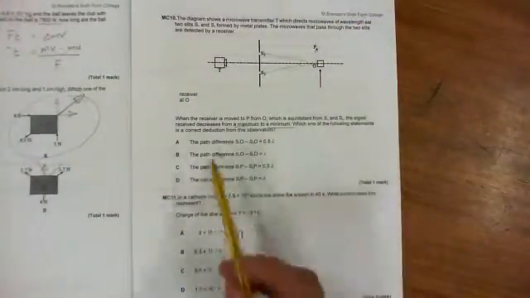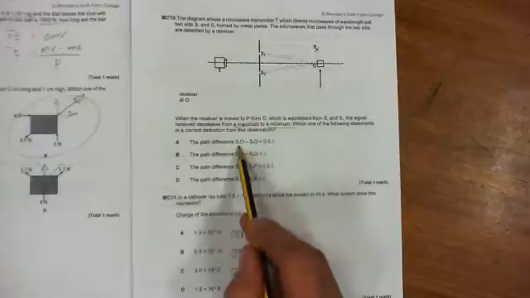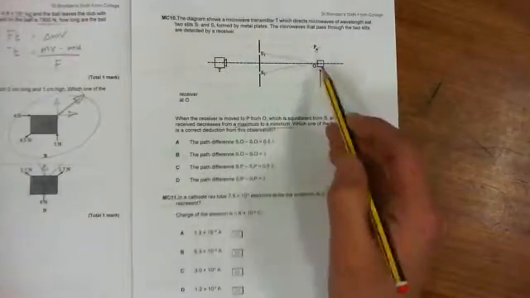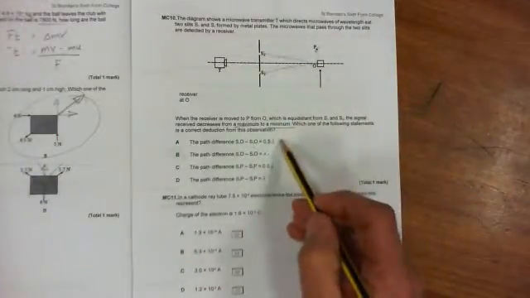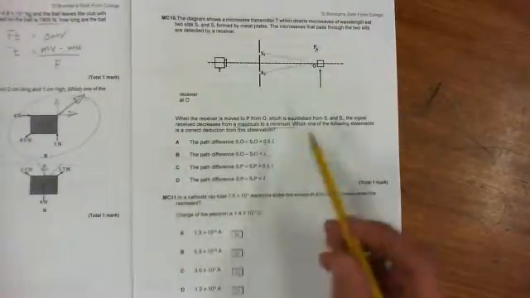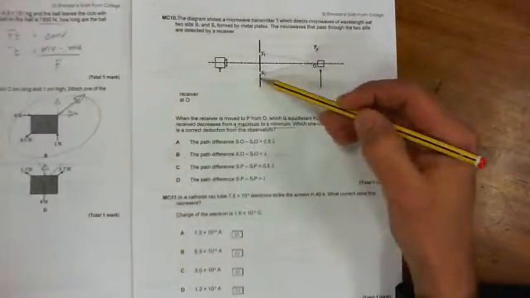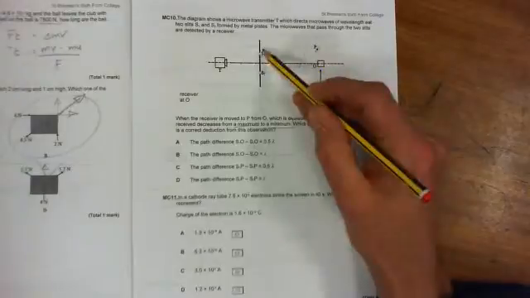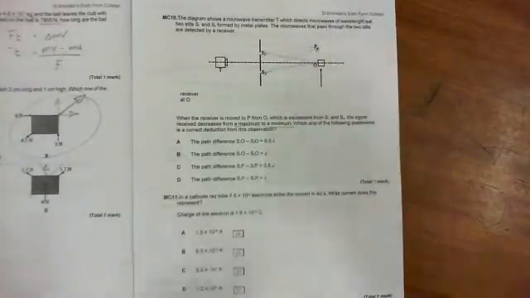So first of all, the distance S1 to O and S2 to O has nothing to do with it. They don't really care. That's irrelevant. We're worried about the difference S1 to P and S2 to P. What is it about here and here that's making it be a minimum?